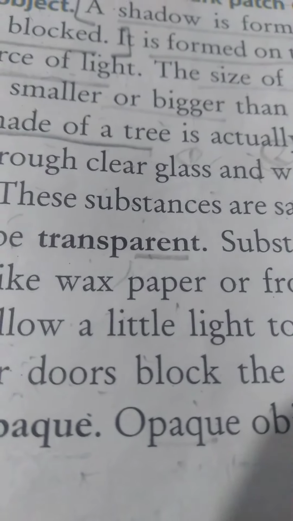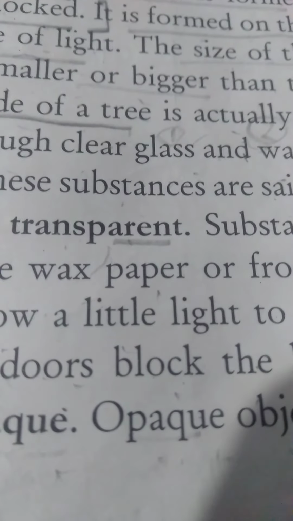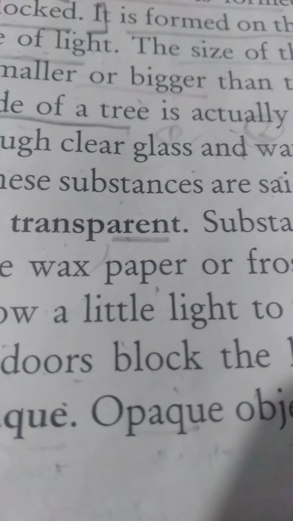Is it because it is very clear, isn't it? You can observe the light reflection in the water and in the glass too, okay. These substances are said to be transparent.